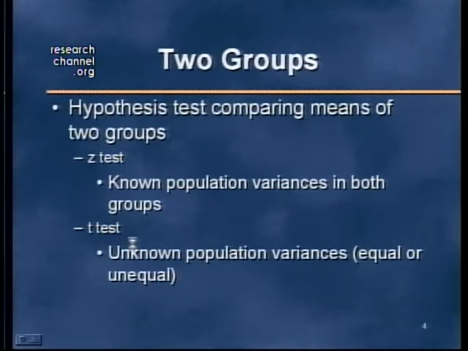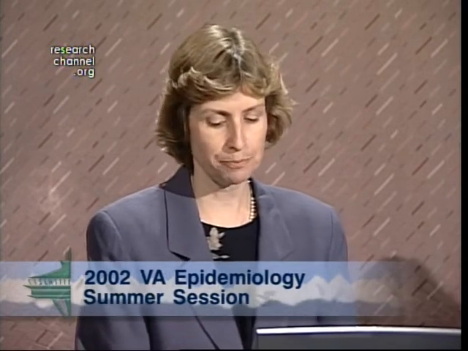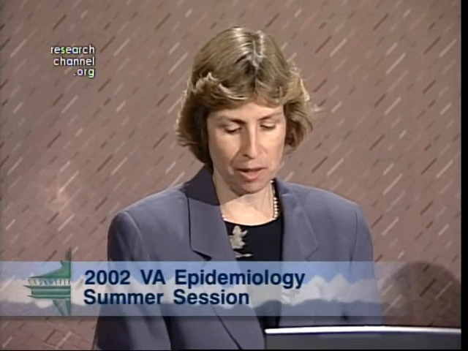So just like we did with a one-group comparison, most of the time we'll be interested in a t-test because we don't know the true population variances. We might need to make some assumptions about whether the spread or the variability in both populations are the same or equal, or different or unequal. And we'll talk about that in a moment.